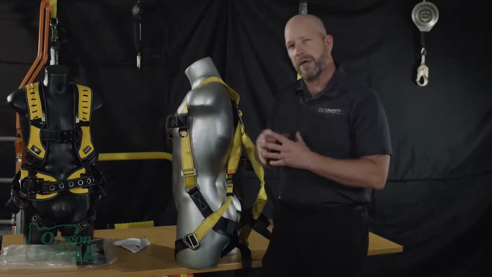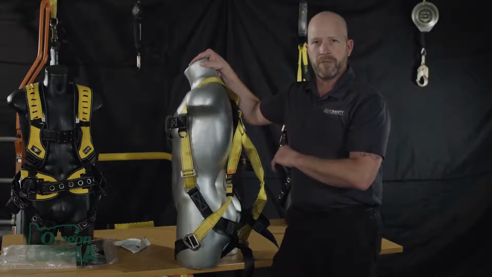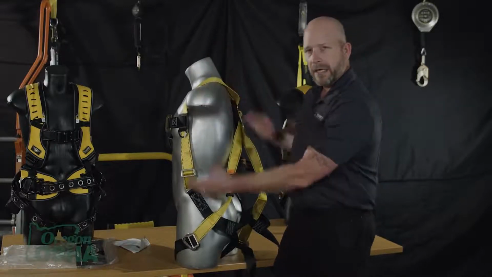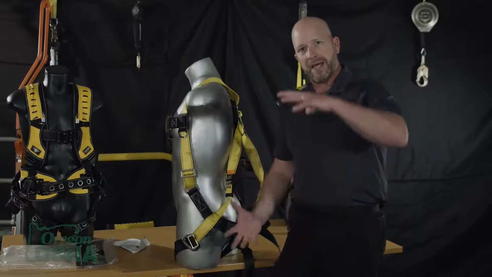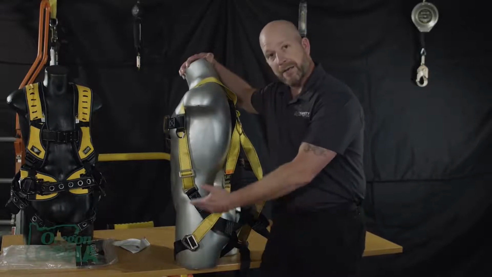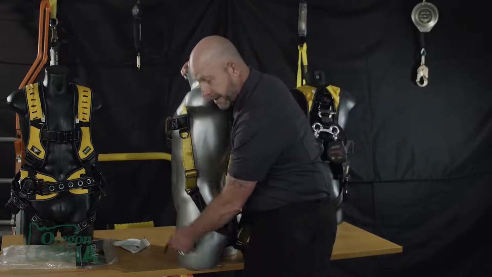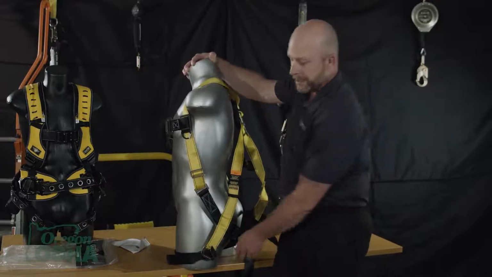And the easiest way to define how we fit a harness is think of it like a piece of shrink tube. You don't want to do it all in one area and then do the other area. You want to do a little on the top, a little on the bottom, a little on the top, and shrink it down to the body style. Okay? And then once we've done one leg and we get it fairly close to being adjusted, you're just going to move to the other leg and wash, rinse, repeat.